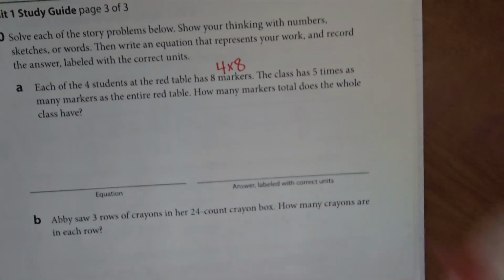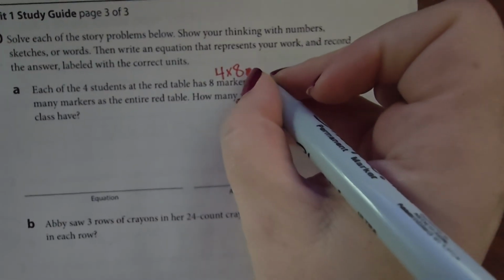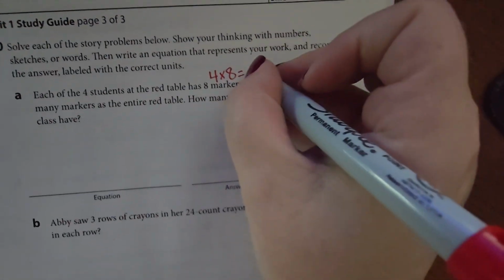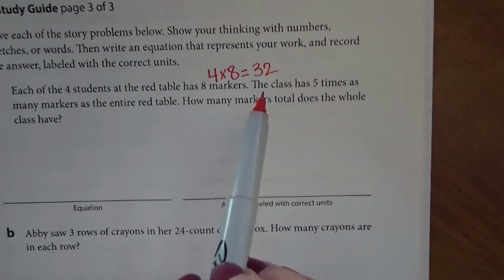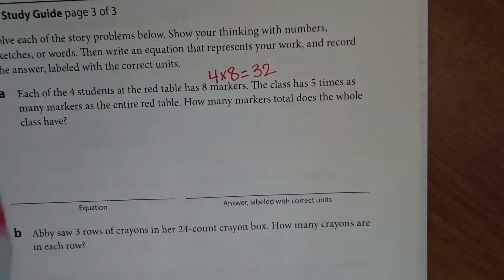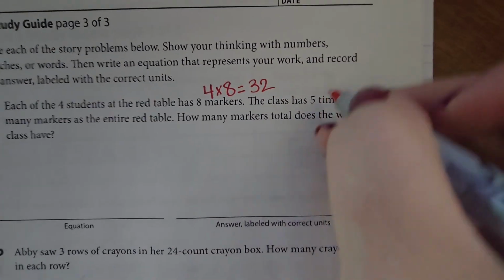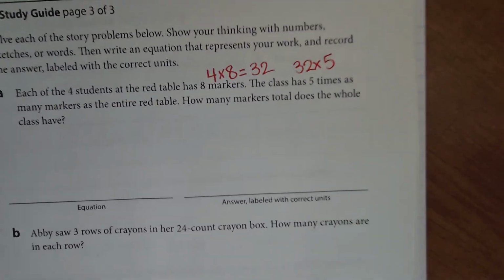So I know 4 times 8 will tell me how many markers that whole table has. Okay, so 8, 16, 24, 32. So we know there's 32 markers at that table. Now the class has 5 times as many markers as the entire red table. So now we know we need to do 32 times 5, okay?